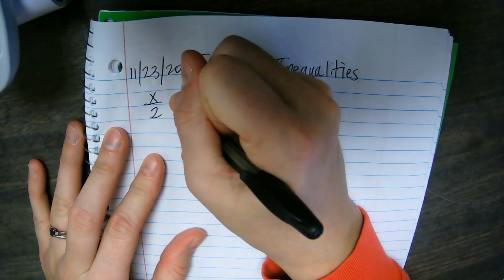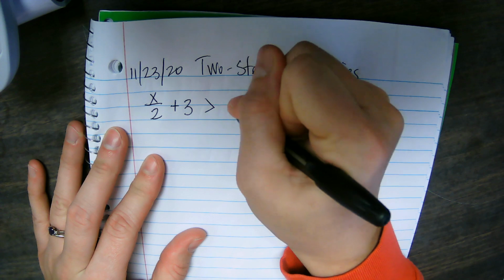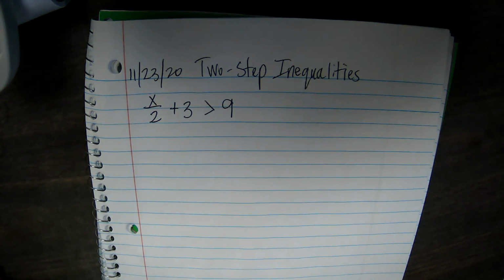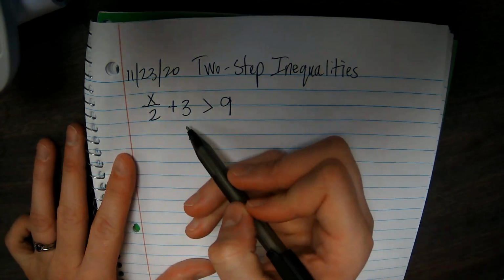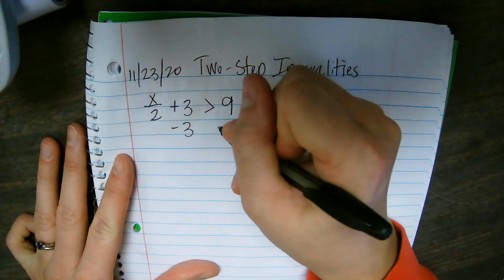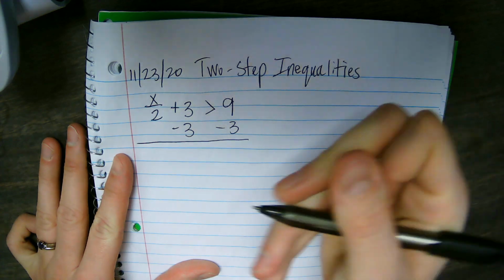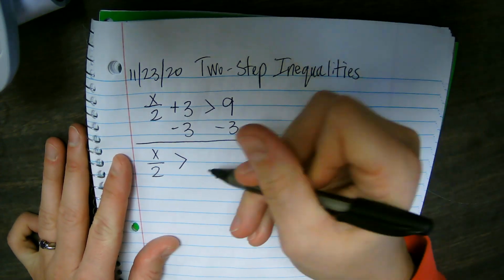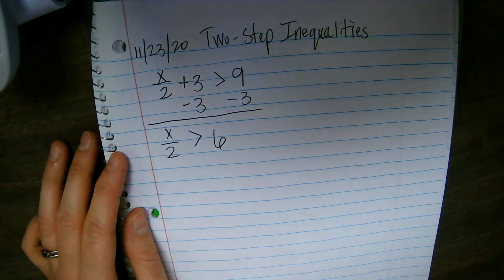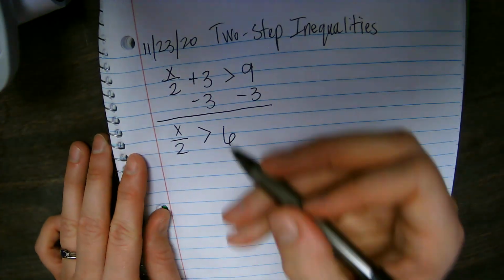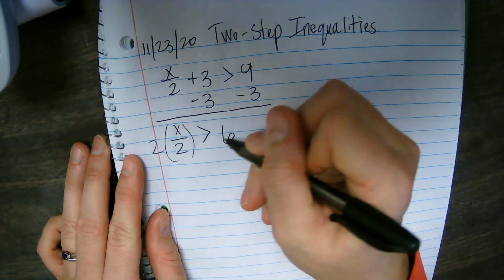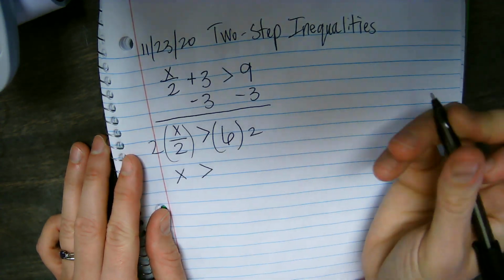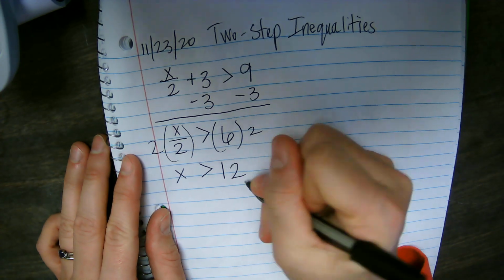X divided by 2 plus 3 is greater than 9. So remember, first thing we have to do is undo this addition. So we're going to subtract it from both sides. So we have x over 2 is greater than 9 minus 3, which is 6. Now we have to undo this division, so we're going to multiply both sides by 2. We have x is greater than 12.